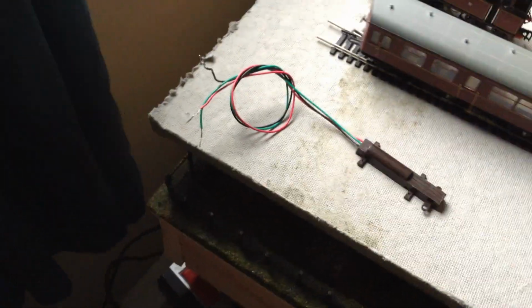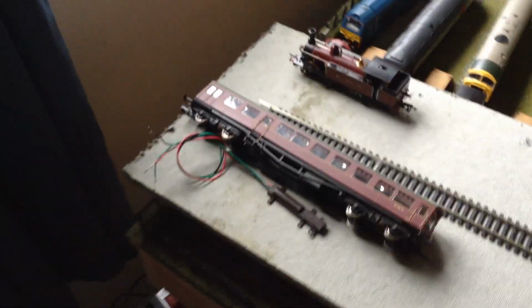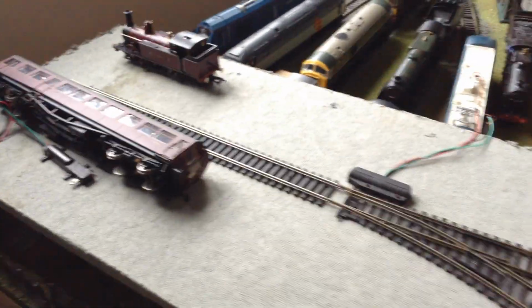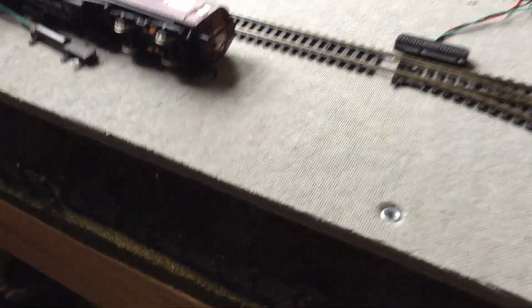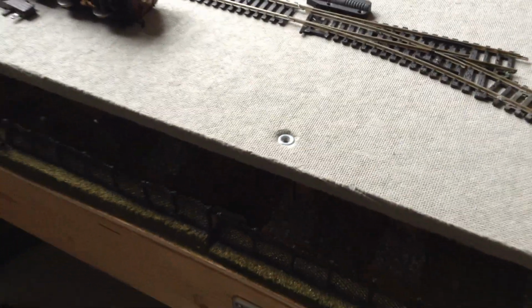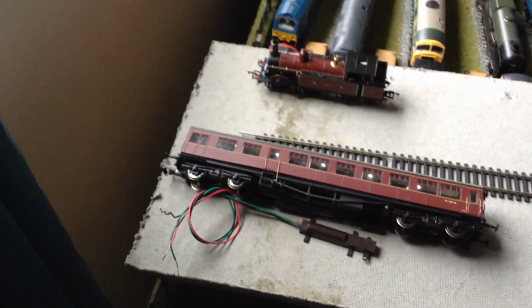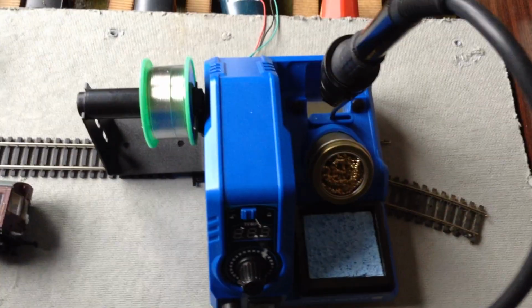Right, I'll just put that there for a minute. I was watching one of Charlie from HNrail's layouts the other day, and one thing that impressed me was this, which is a soldering station.